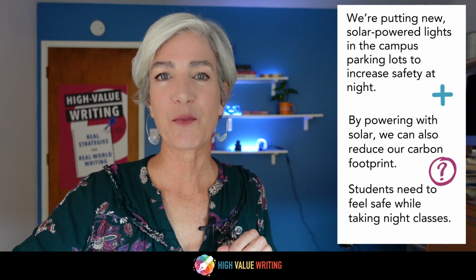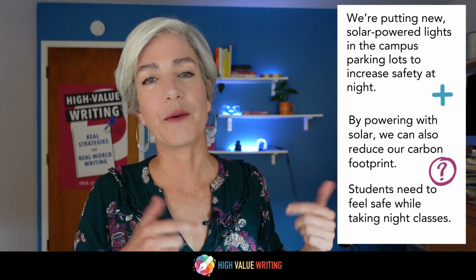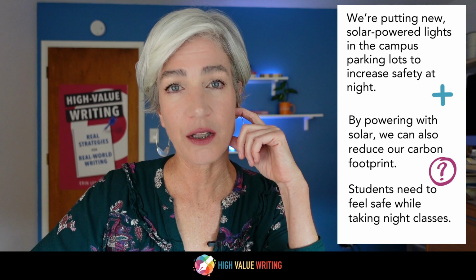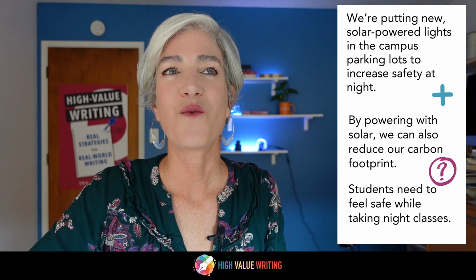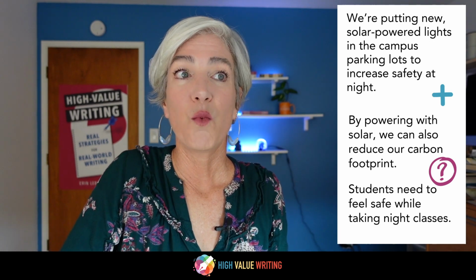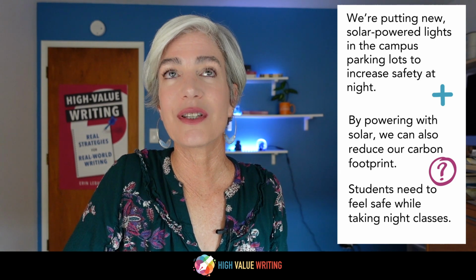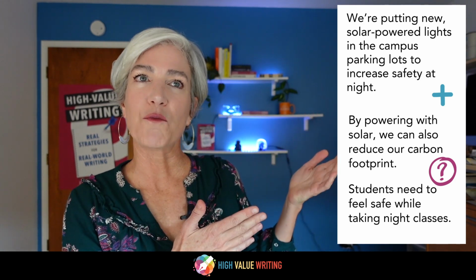We're putting in new solar-powered lights in the campus parking lots to increase safety at night. Now, which of the following two do you think should be my follow-up sentence? By powering with solar, we can also reduce our carbon footprint, or students need to feel safe while taking night classes. Well, in my mind, if I choose the second, I will have more flow.